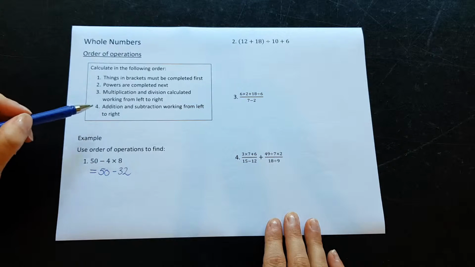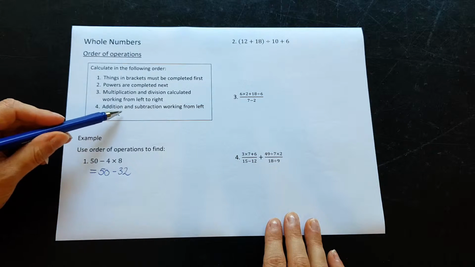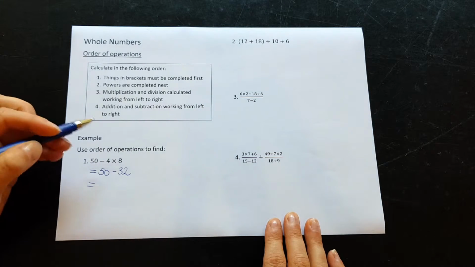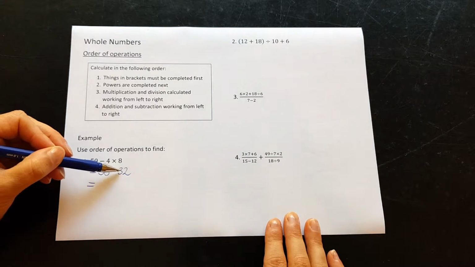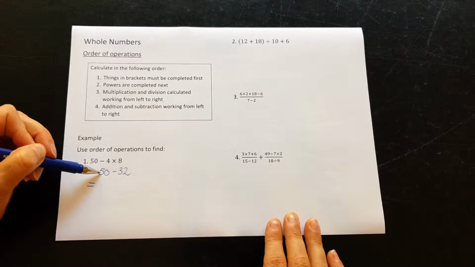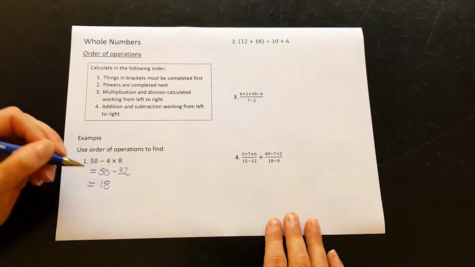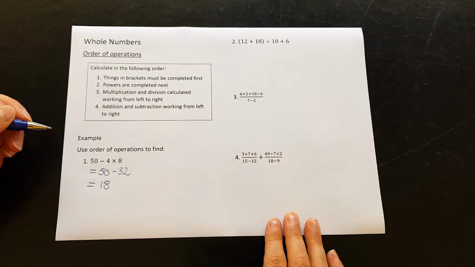Now that's done, the last step is to do addition and subtraction. So last of all, we do the subtraction. In our heads, we could do the counting on method. We go 32, we could jump to 42, and then we'd need another 8. So that would give us 18 when we subtract those numbers.